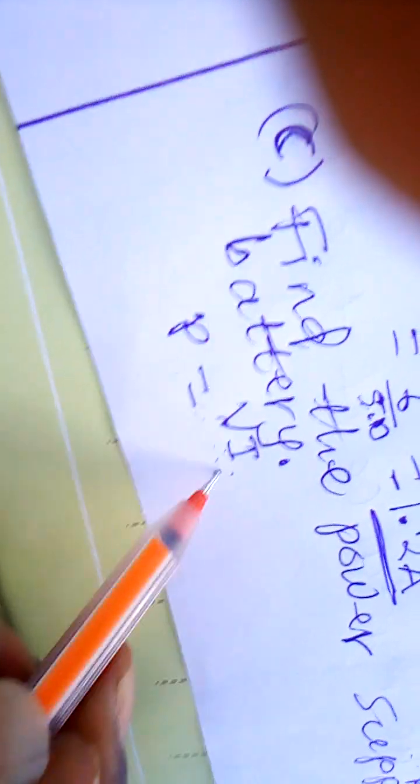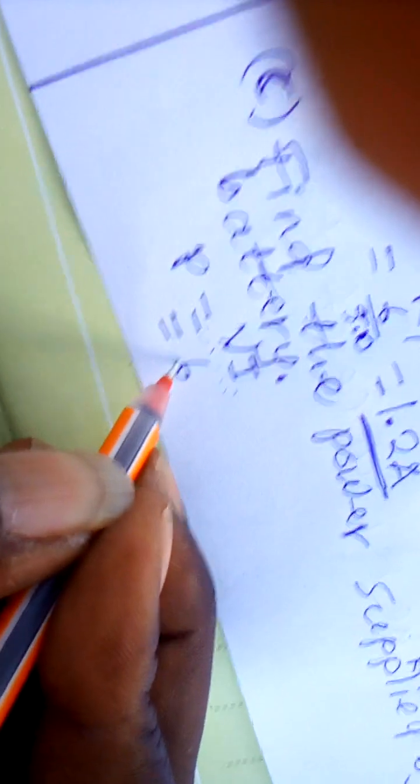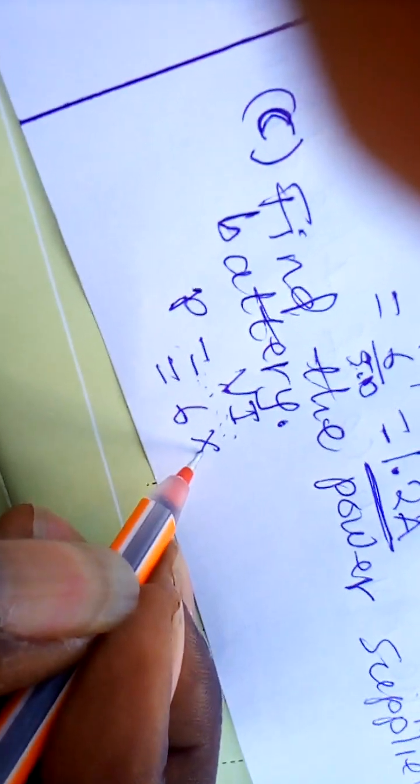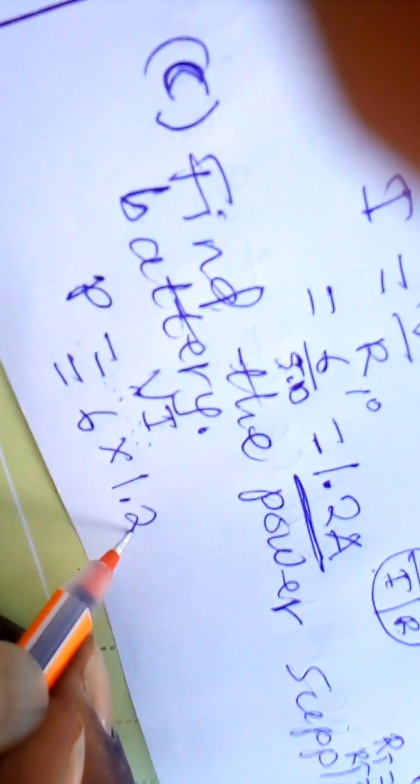In this case, V is voltage, and the value for voltage is 6. So we write 6 times current. Current we have calculated, it's 1.2. So let's write 1.2.